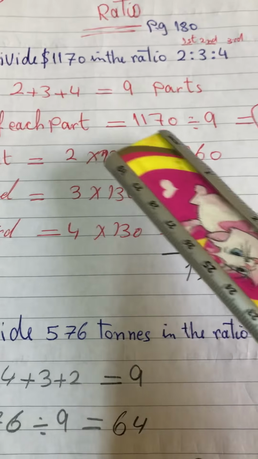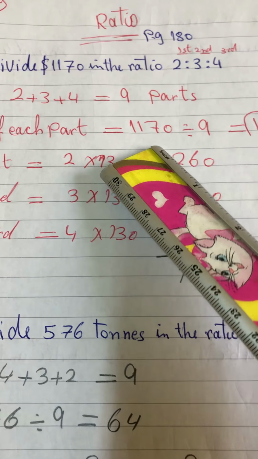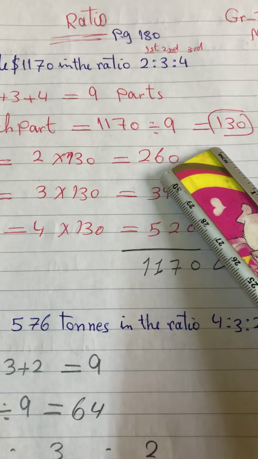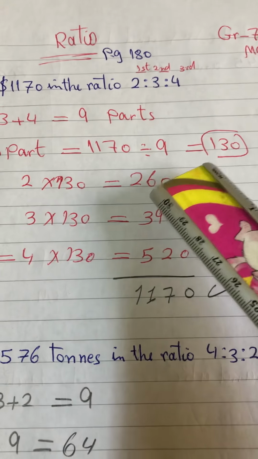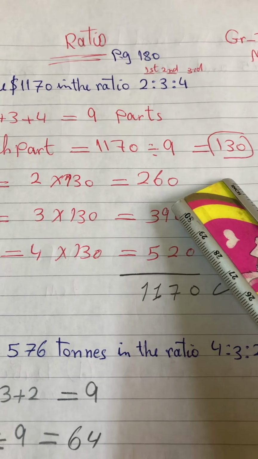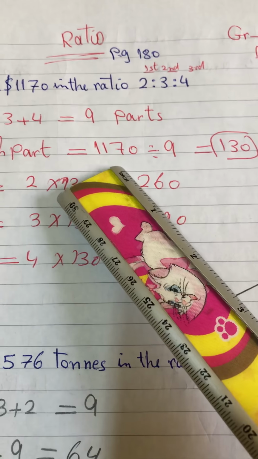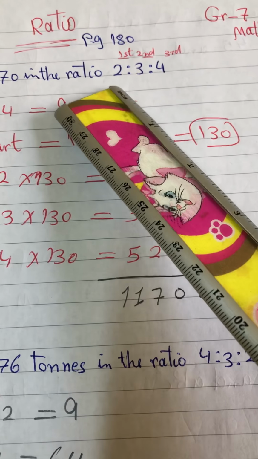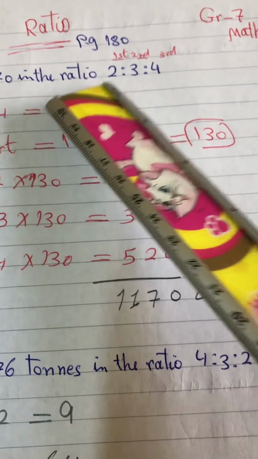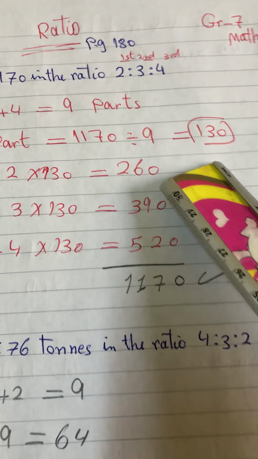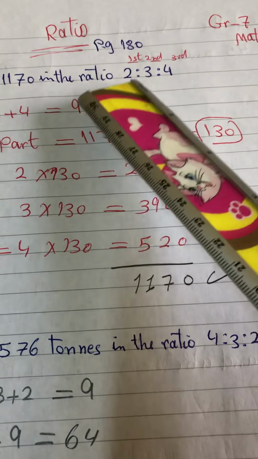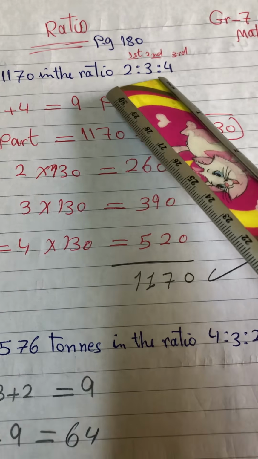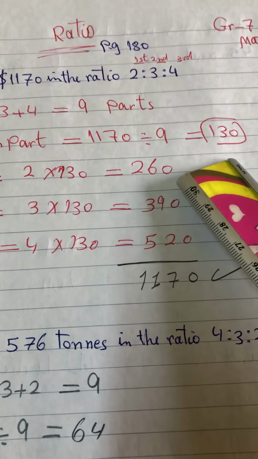So I'll take 1170 divided by 9 equals 130. So each part from these dollars equals 130. The first person will take 2 parts, so it will be 2 times 130. The second will take 3 parts, so it will be 3 times 130. And the third one will take 4 parts, so it will be 4 times 130.